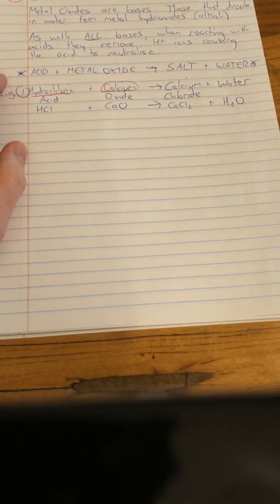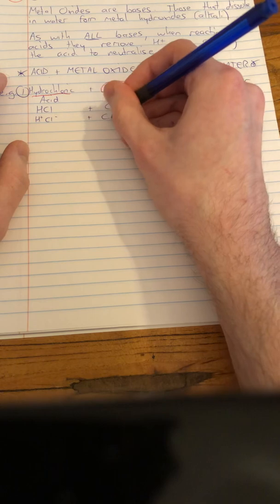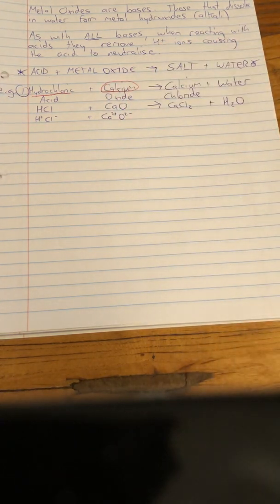Now, what I'm going to do is I'm going to change these into their ions. Okay, now you won't have to do this. I'm just showing you how I'm getting the equation.